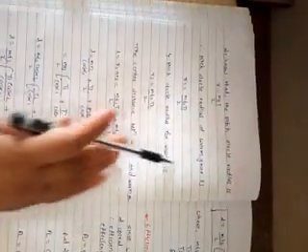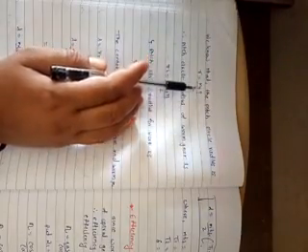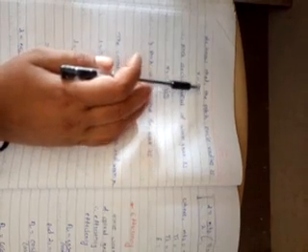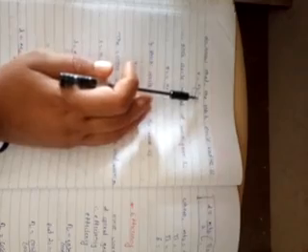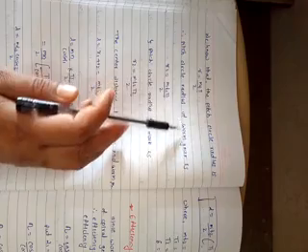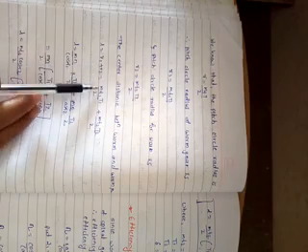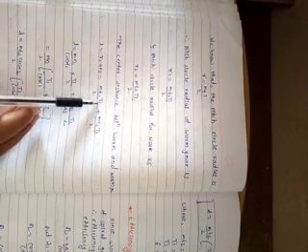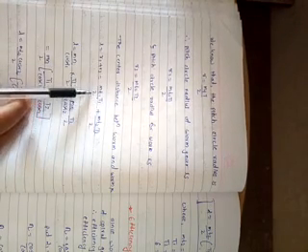Center distance: we know the pitch circle radius. What is the formula for the pitch circle radius? R is equal to mt times t upon 2, where mt is the transverse module and t is the number of teeth on the gear. That is, the pitch circle radius of the worm gear is R1 is equal to mt1 times T1 upon 2, and the pitch circle radius of the worm is R2 is equal to mt2 times T2 upon 2. The center distance between the worm and worm gear, that is L, is equal to R1 plus R2, that is mt1 T1 upon 2 plus mt2 T2 upon 2.